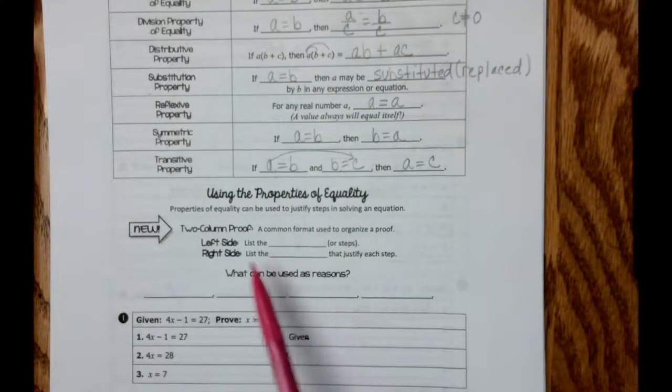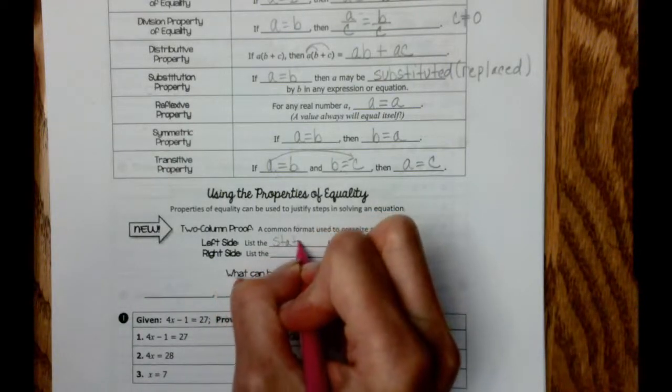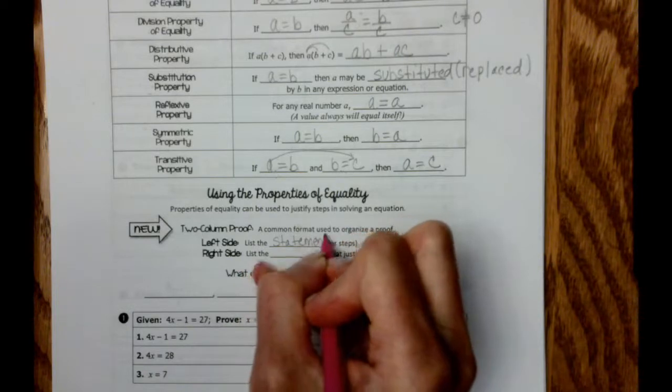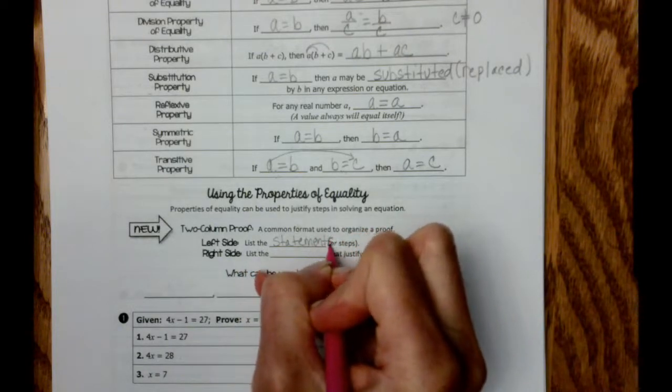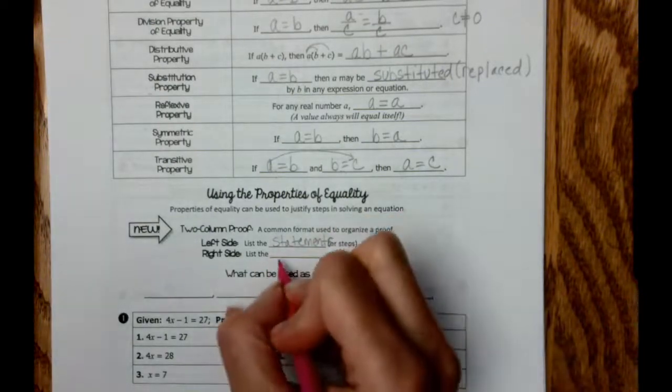But two-column proof, just a real quick introduction to this, is a common format used to organize a proof. And what happens is we list the statements or steps in our process here, and then we want to justify each of those steps with a reason.